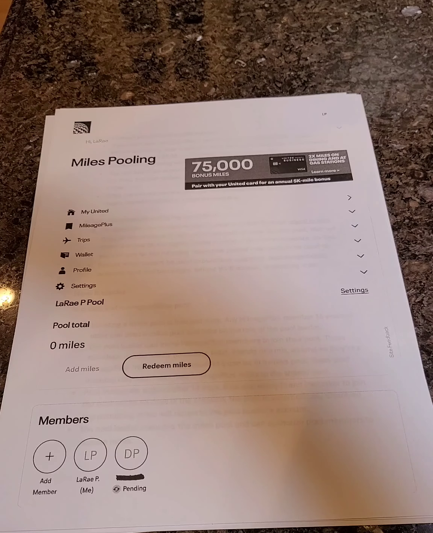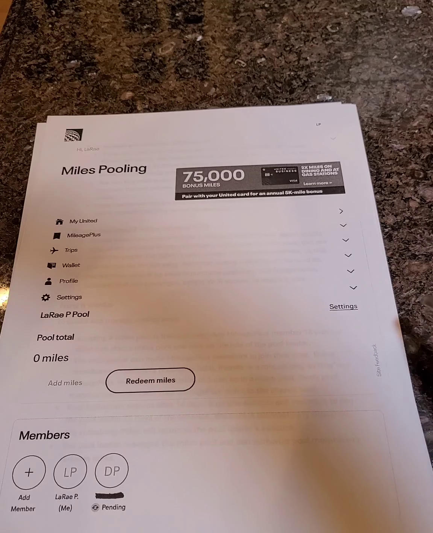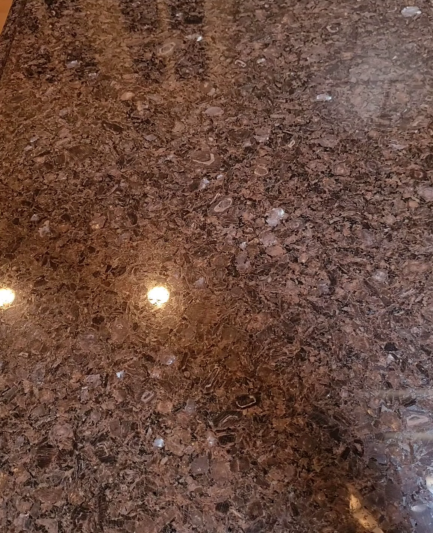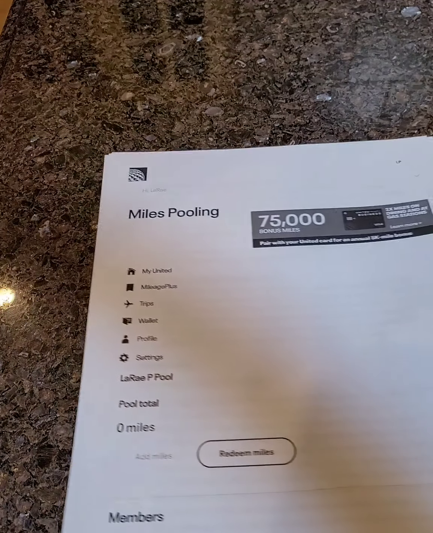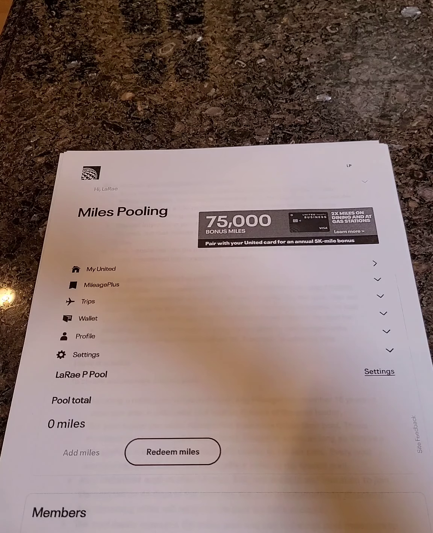So that message you just saw on how to close, or dissolve, the miles pool: if you click on settings, a box will pop up. Let's go back to that really quick because I believe that's the actual box. Let me look at that. No, that's not the actual box. But when you get in there, you'll be able to change the name of the pool if you want to. I decided to leave it alone.